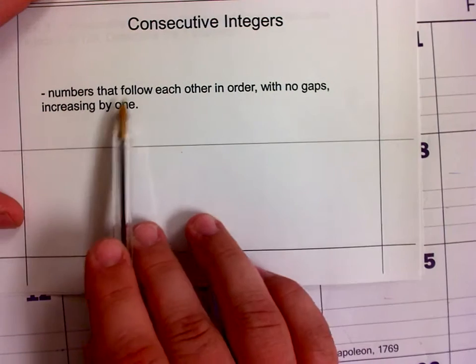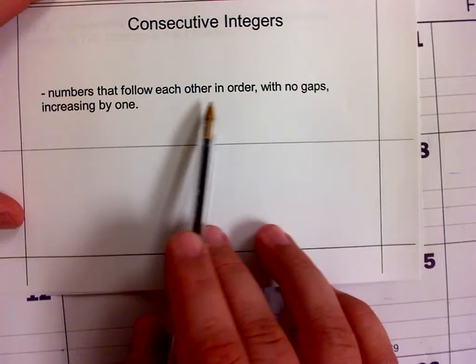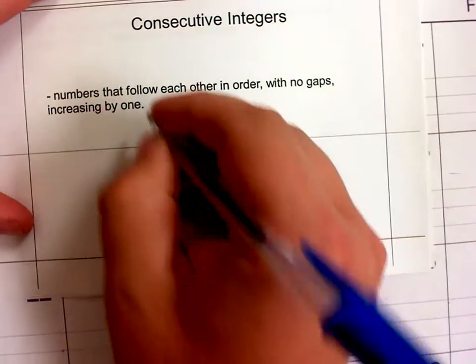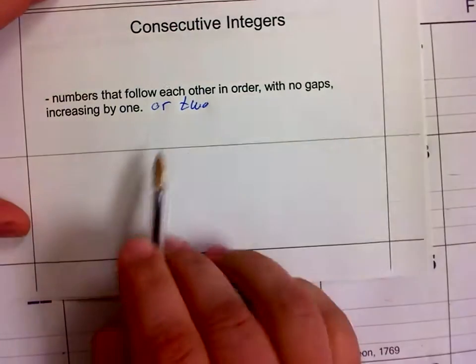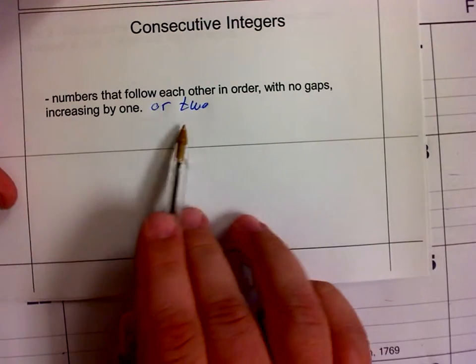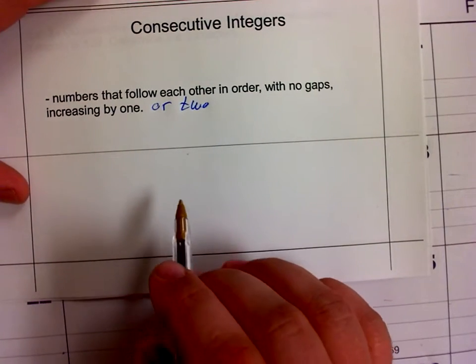All right, consecutive integers are numbers that follow each other in order with no gaps, increasing by 1 or 2. And we're going to define how we know it's one or the other in the next example.